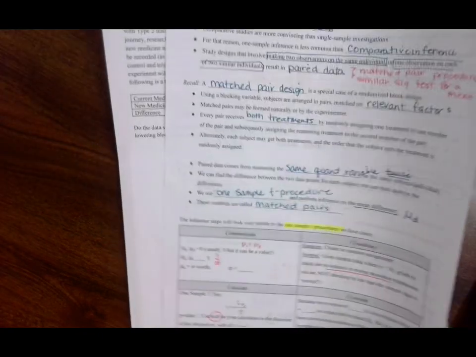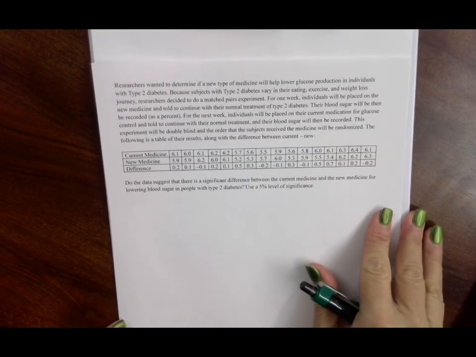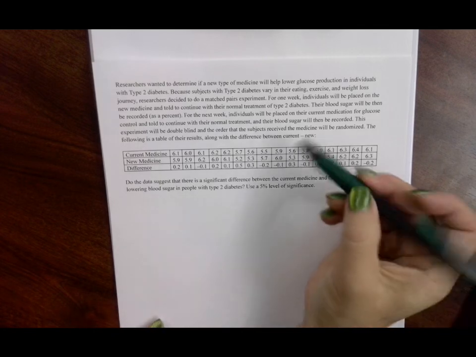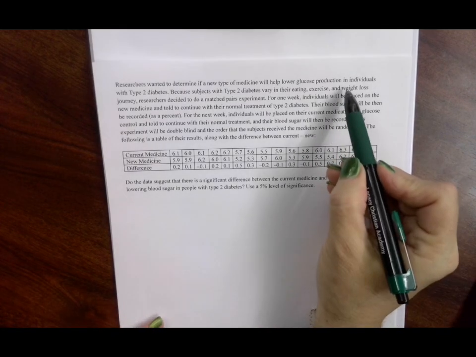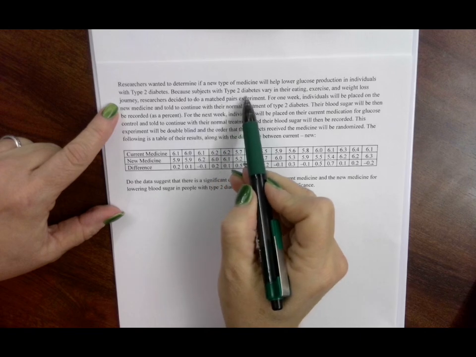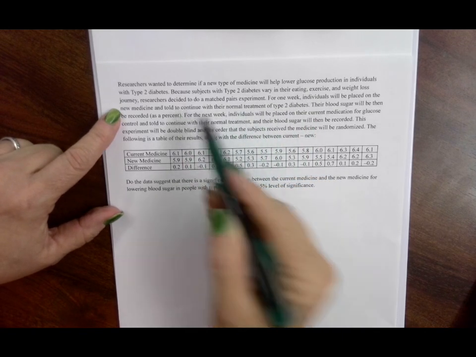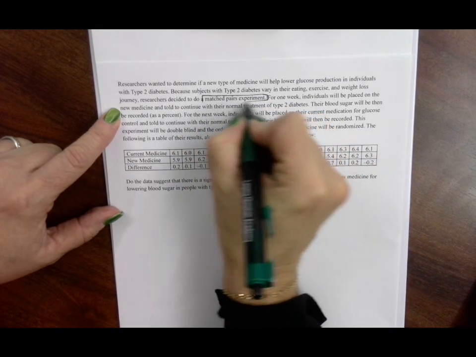All right, so let's do one of these. It says, researchers wanted to determine if a new type of medicine will help lower glucose production in individuals with type 2 diabetes. Because subjects with type 2 diabetes vary in their eating, exercise, and weight loss, researchers decide to do a matched pairs experiment.